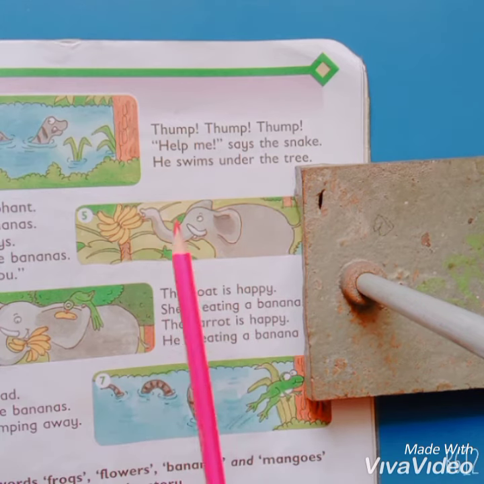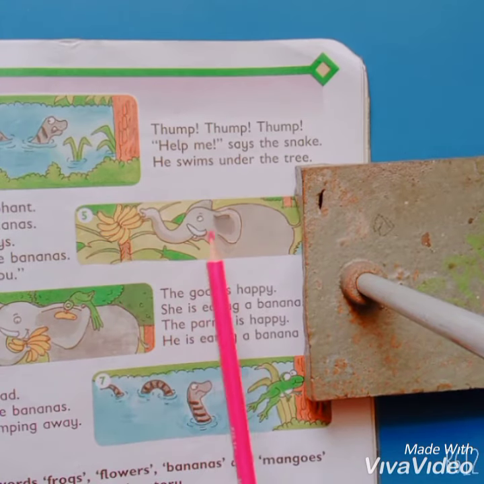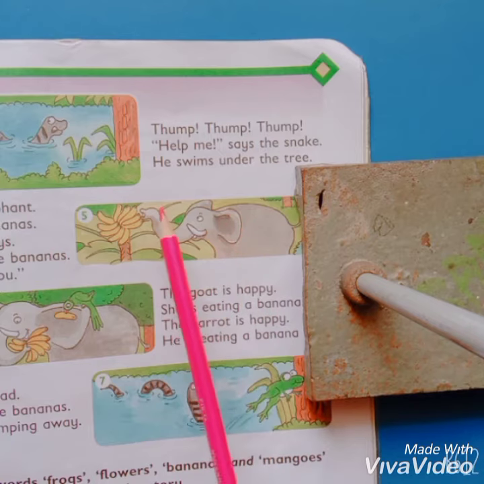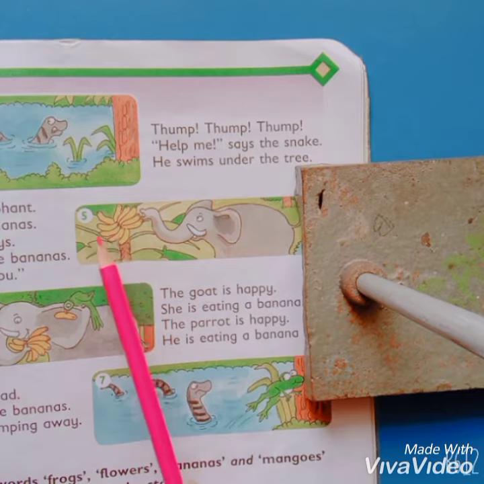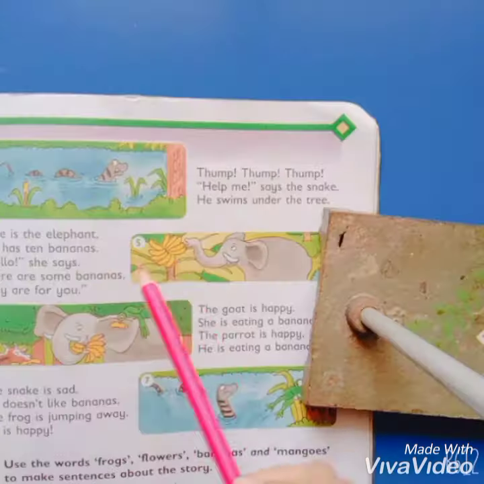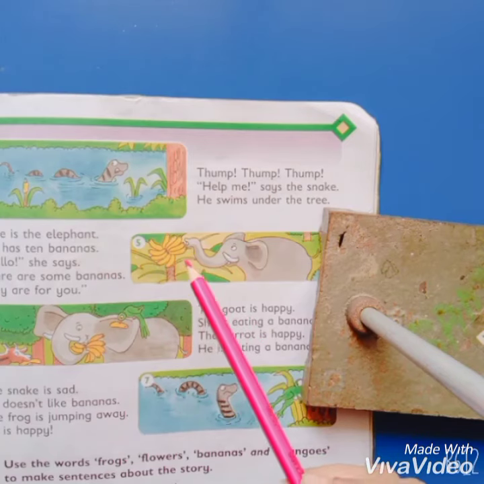Now kids, let's read paragraph number 5. Firstly, look at the picture. Here's an elephant. And how many bananas are here? Let's count. 1, 2, 3, 4, 5, 6, 7, 8, 9, 10. 10 students, how many bananas here? 10 bananas here.